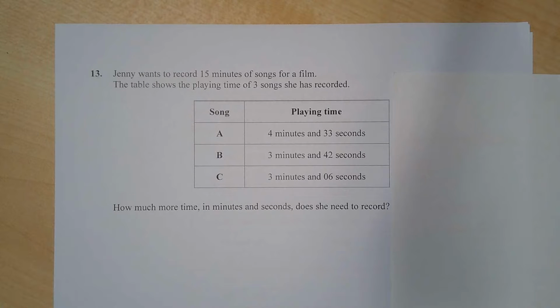13 now. Remember, we can still use our calculator. We'll probably want to keep it close by so we can check our answers for this one. Jenny wants to record 15 minutes of songs for a film. The table shows the playing times of 3 songs she has recorded.